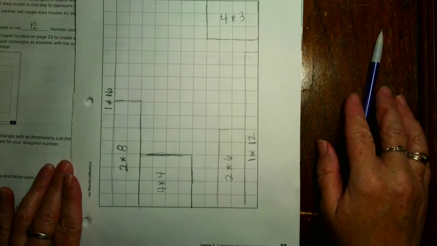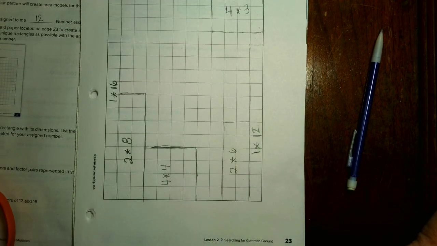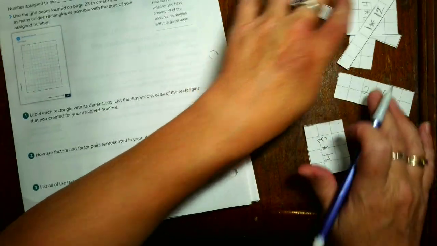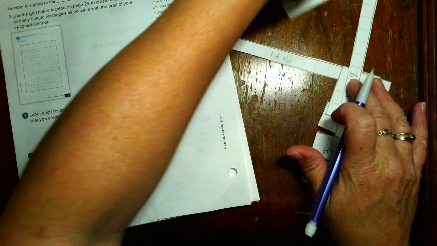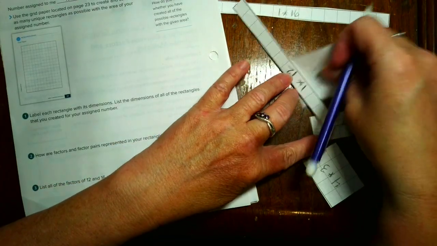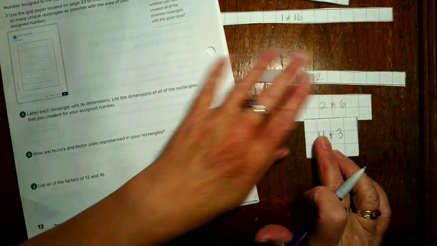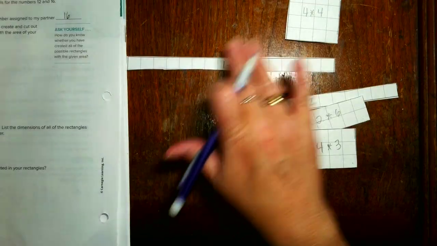Okay, so once you have those all drawn, then go ahead and pause the video and cut them out. I'm going to do the same thing. Be back momentarily. Okay, so I've cut out all of my rectangles. So let me sort them here. Up here are the ones that are the area of 16. And then here we have the ones that are the area of 12, kind of in the bottom half. Let me try to get these all in the frame here.